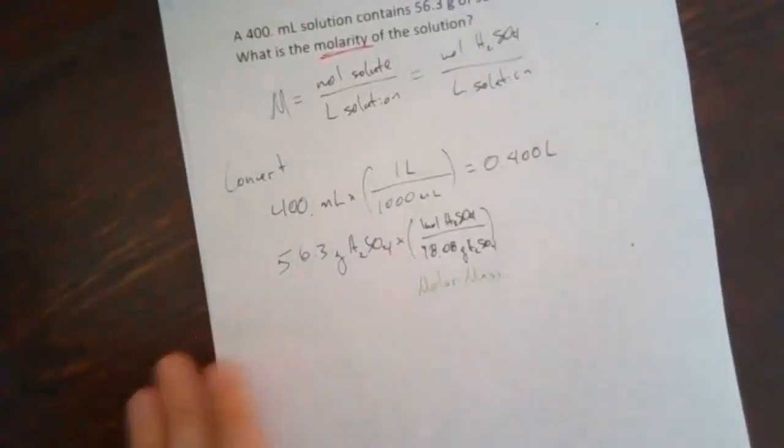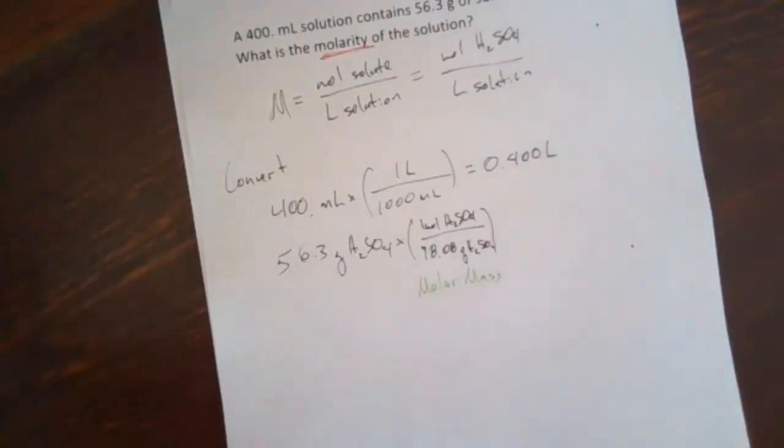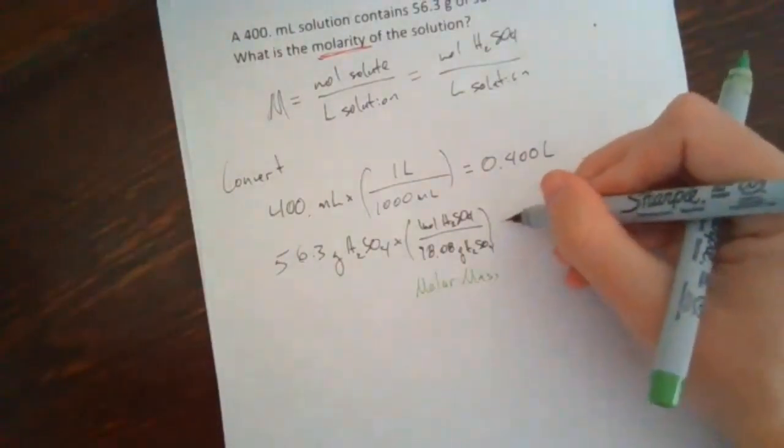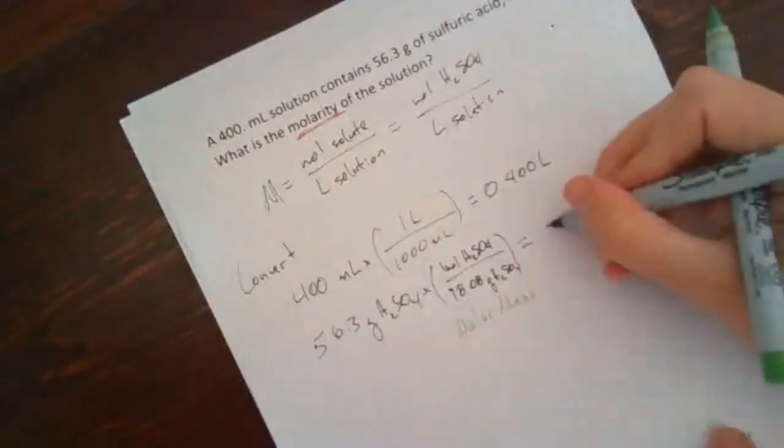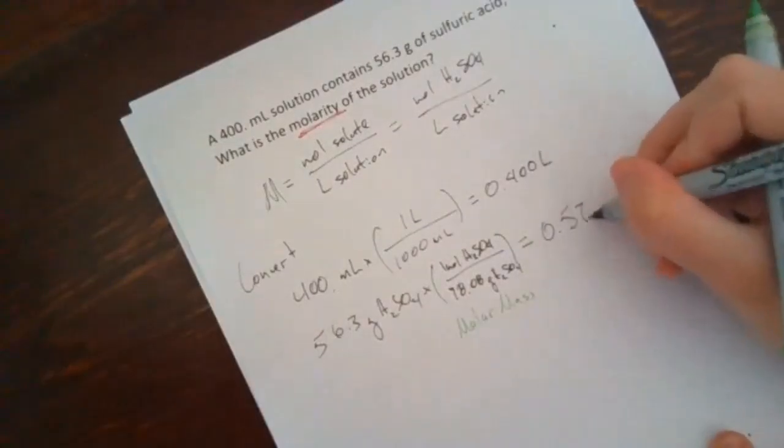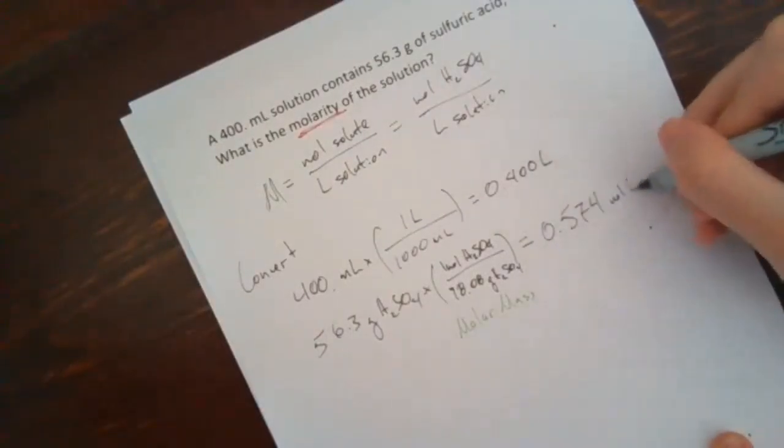Molar mass, you can compute using the values in the periodic table, adding them up, or you can also just look up the molar mass of sulfuric acid. We do need to use it though, and it becomes 0.574 moles of H2SO4.